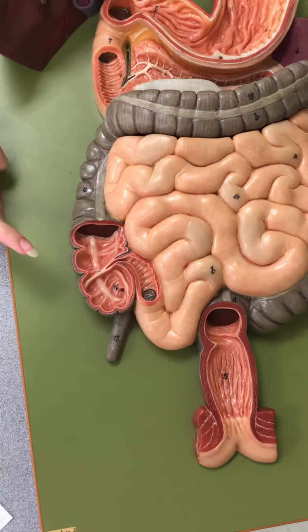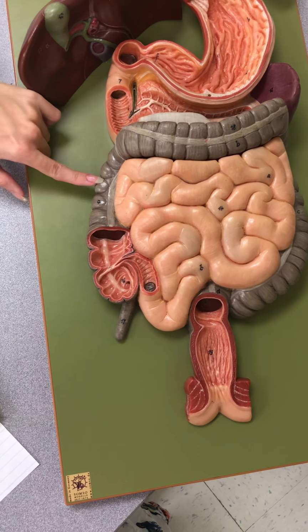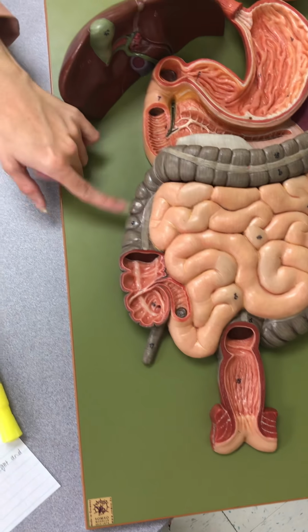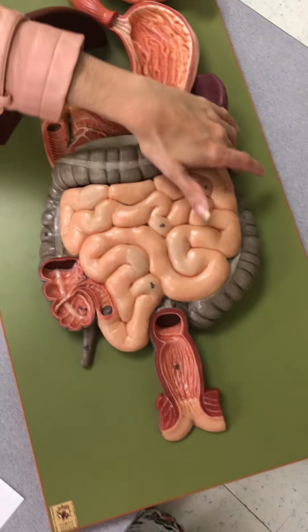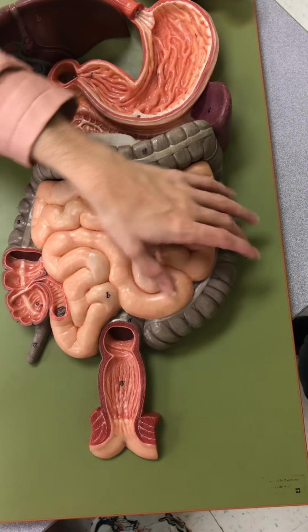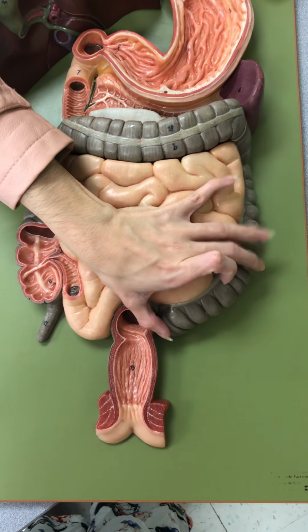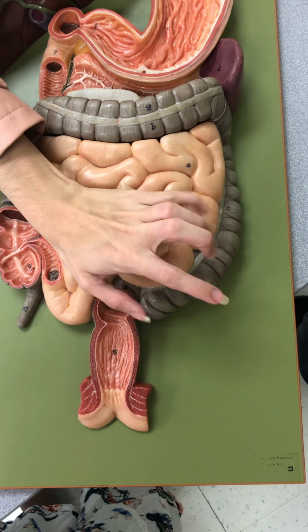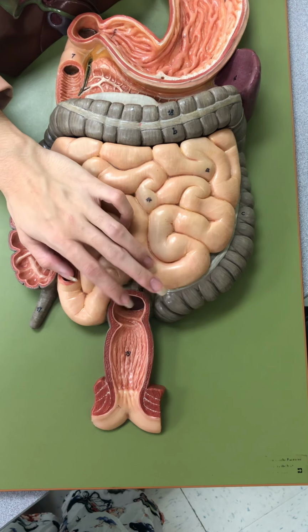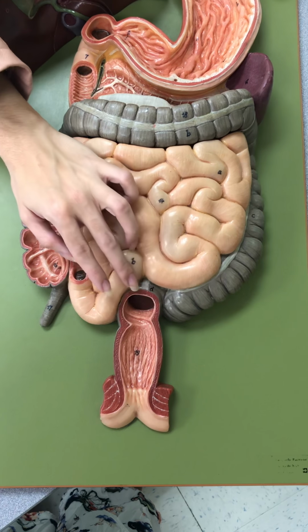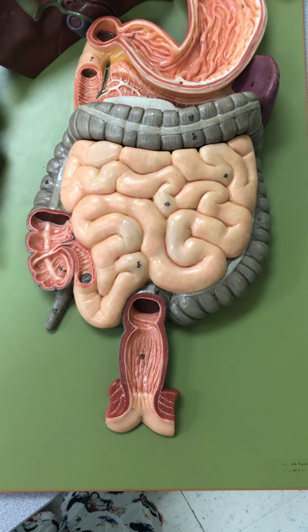Okay, so this would be the ascending colon, because it's going up. This would be the transverse colon, because it's going across. This would be the descending colon. And this portion that curves is the sigmoid colon. Now keep in mind, cats do not have a sigmoid colon, only humans do, okay?